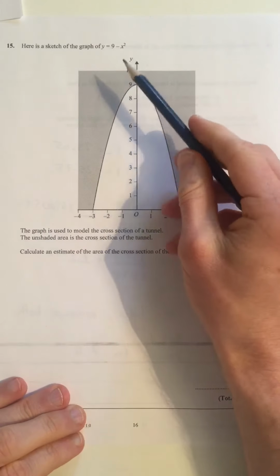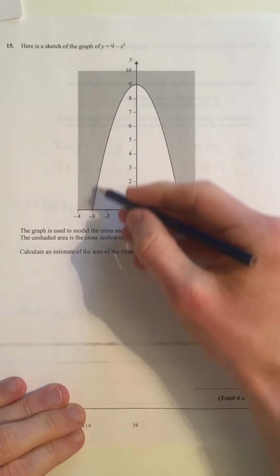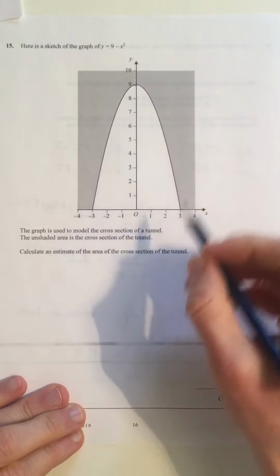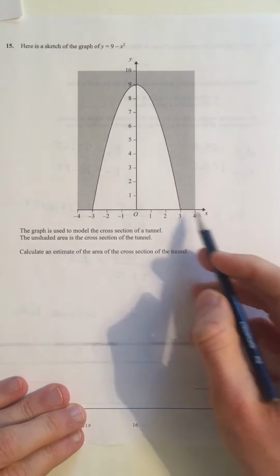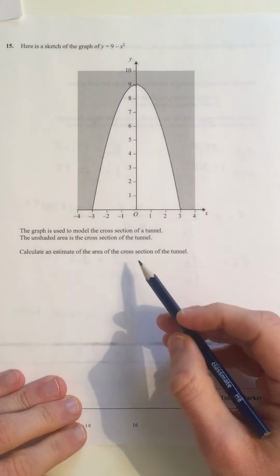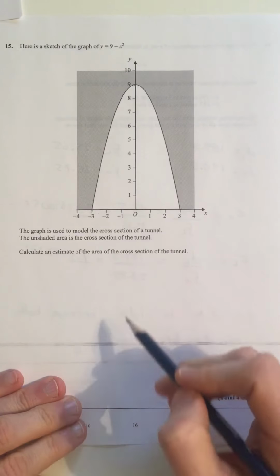Here is a sketch of the graph of y equals 9 minus x squared. So that's this graph here. We can see it's going through 9 on the y-axis and it's going through 3 and minus 3 on the x-axis. And we're told that it's used to model a cross-section of a tunnel.